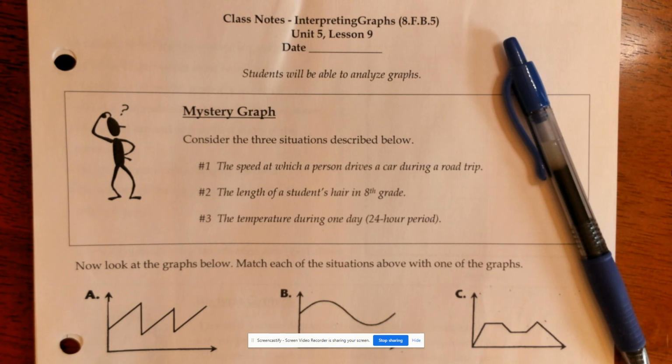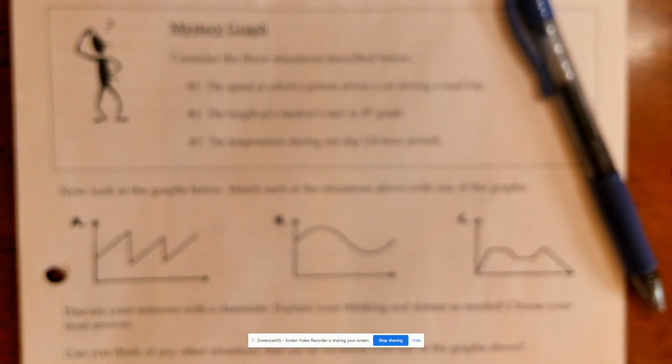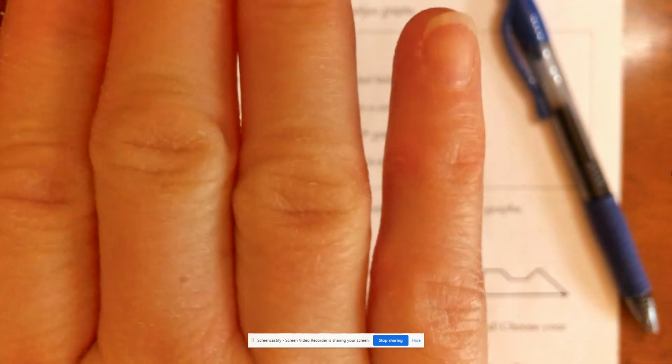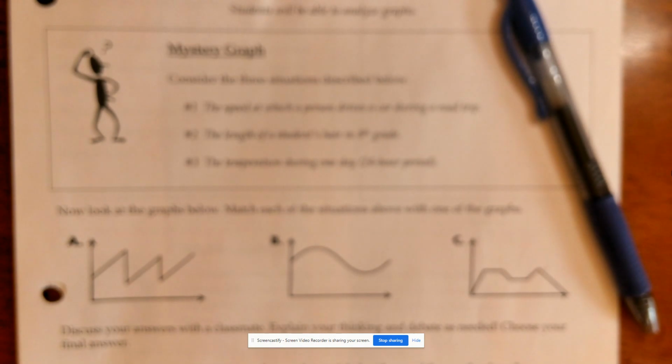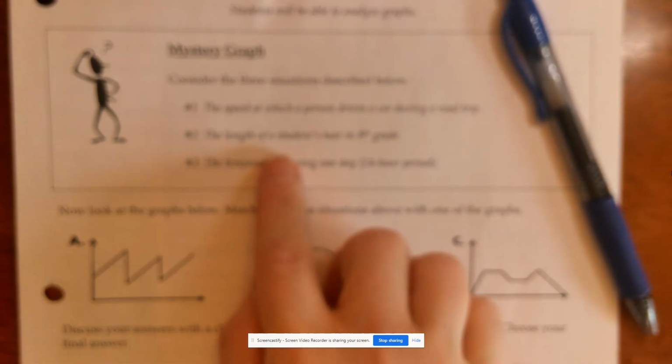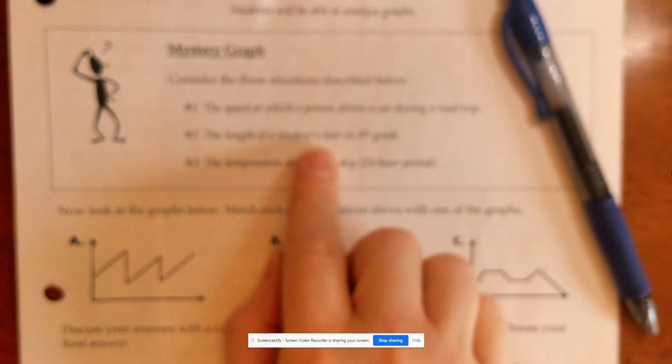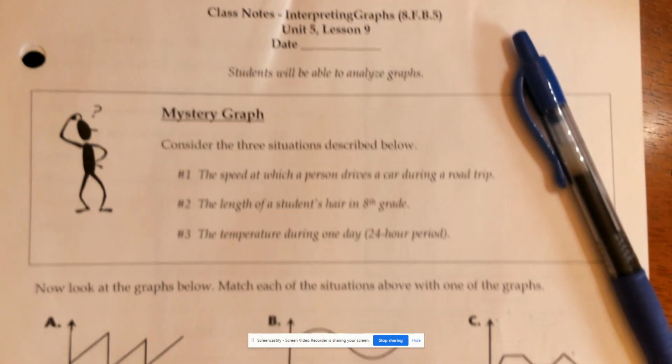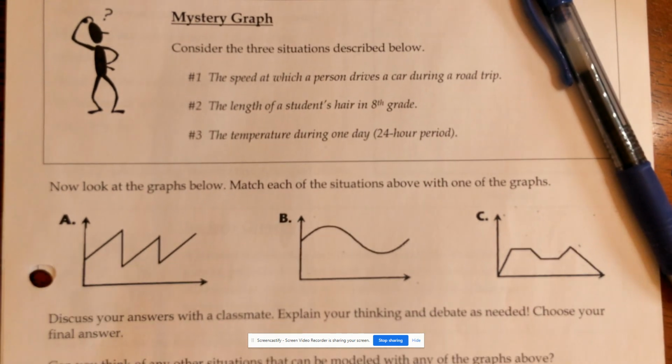Hey there, we are talking about interpreting graphs, and the graphs on the front are graphs that are already made for us, and we're going to look and see what we can determine by picking them apart. There are three descriptions, and then there are three graphs. Number one, the speed at which a car is driving on a road trip. The second one is the length of a student's hair in 8th grade. And the third one, the temperature during one day, a 24-hour period. So we want to figure out which goes with which.